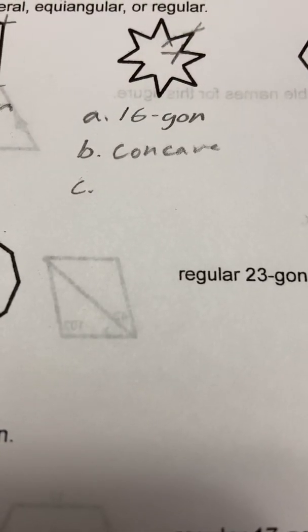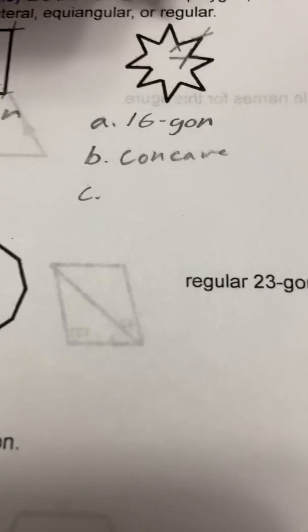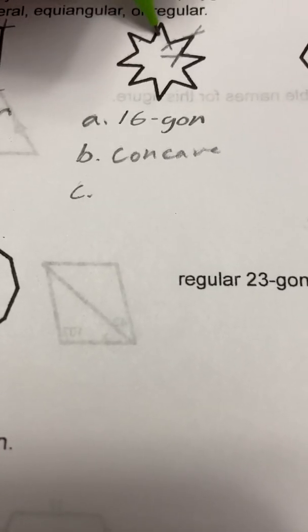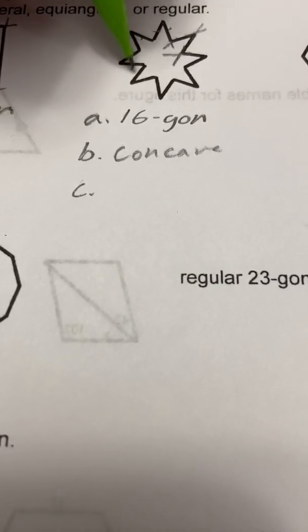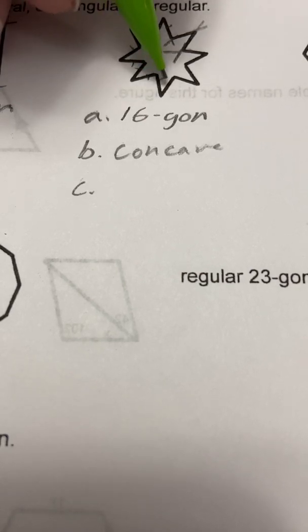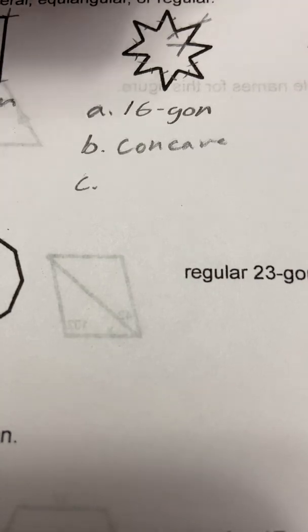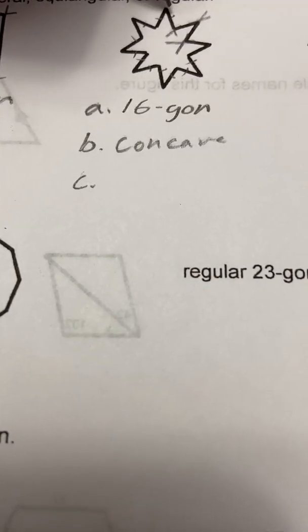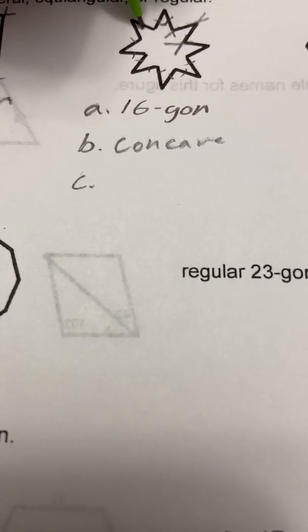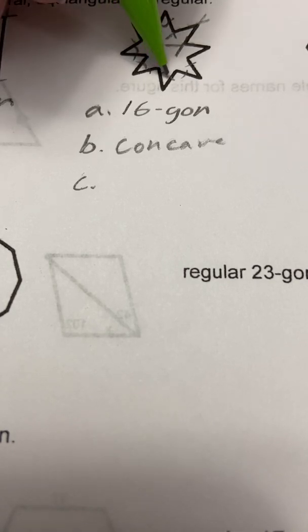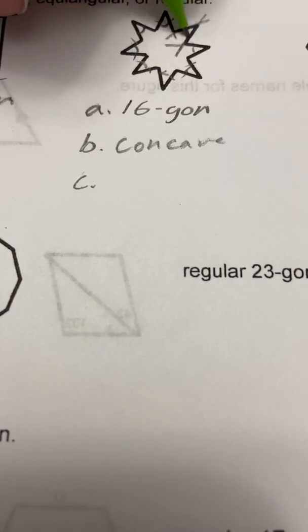So then, last part, is it equilateral, equiangular, or regular? Well, all of these sides appear to be the same length, so we can call that equilateral. And then for the angles, all of these angles out here on the tips appear to be the same.